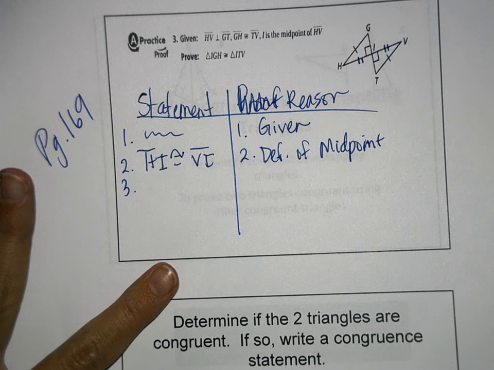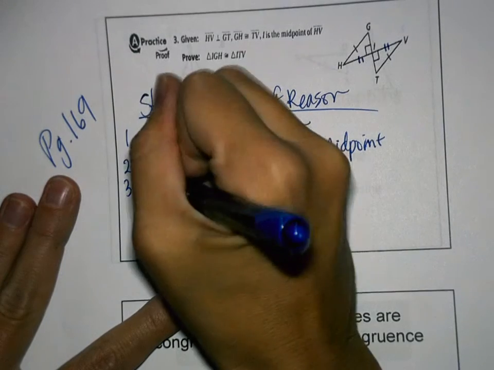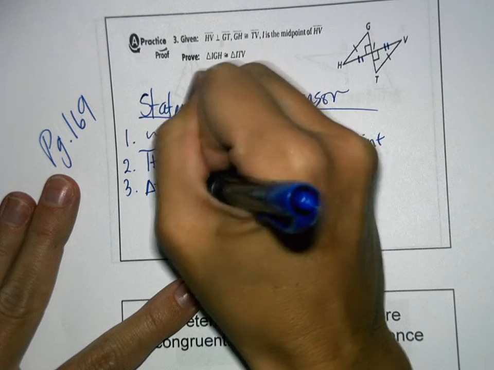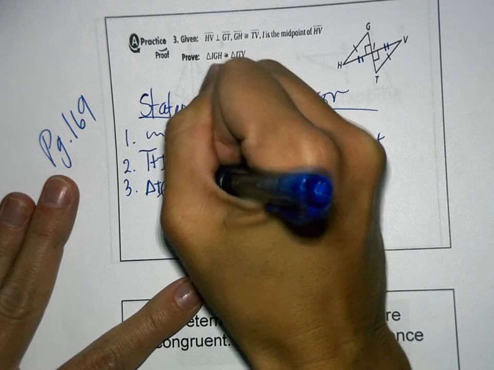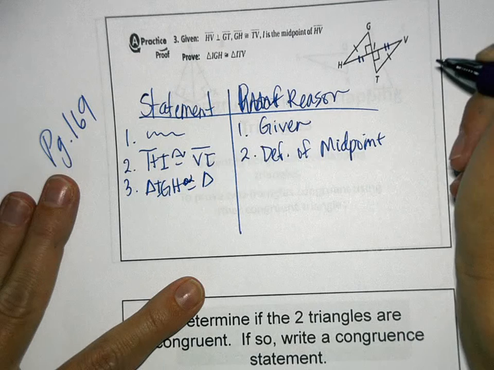Well, the HV. Okay, this is how I would write it. Okay, so I'm going to do the two triangles. Triangle IGH is congruent to triangle ITV, is that right?